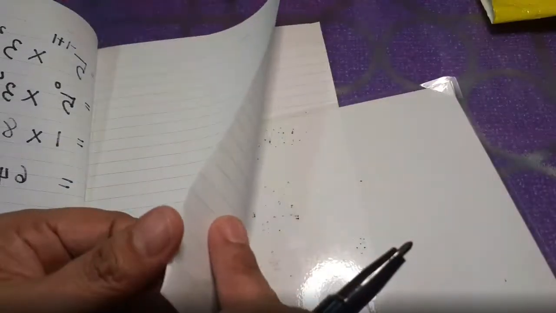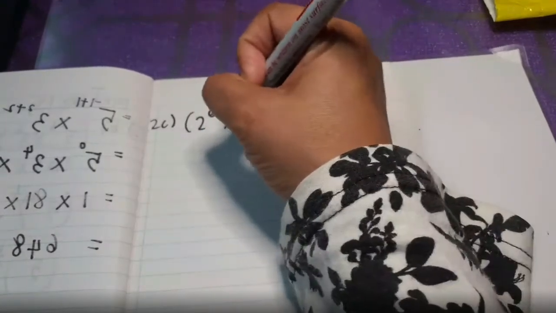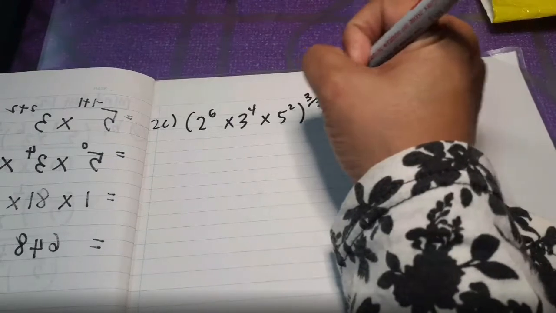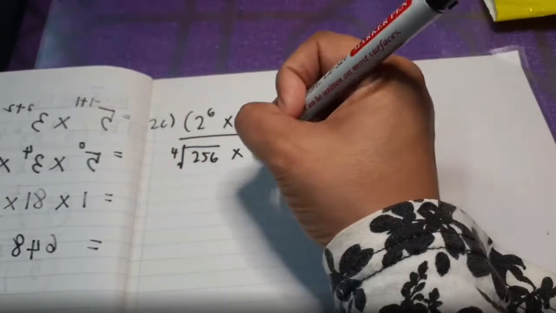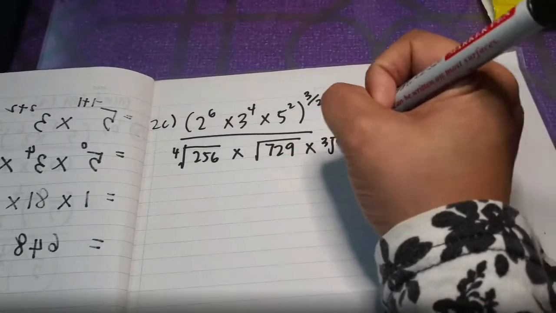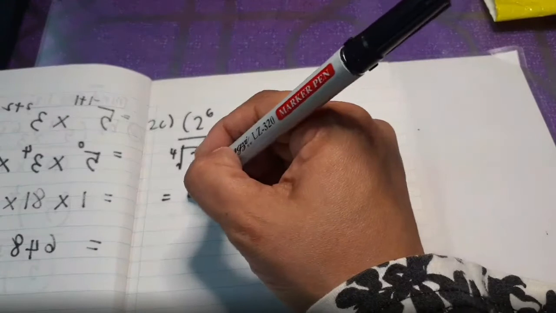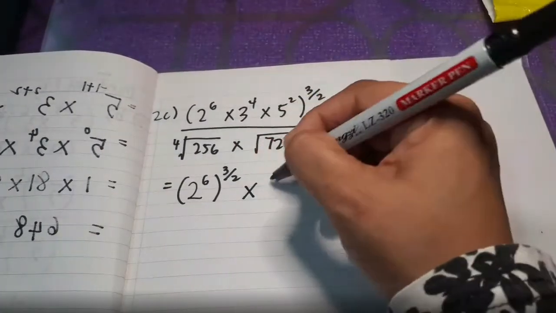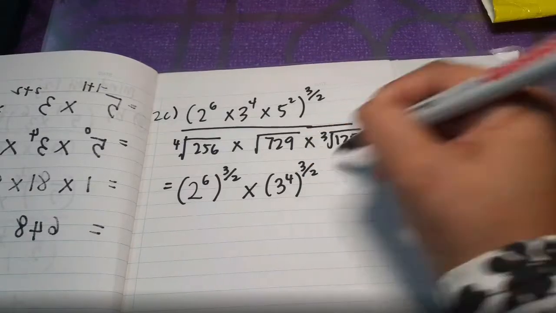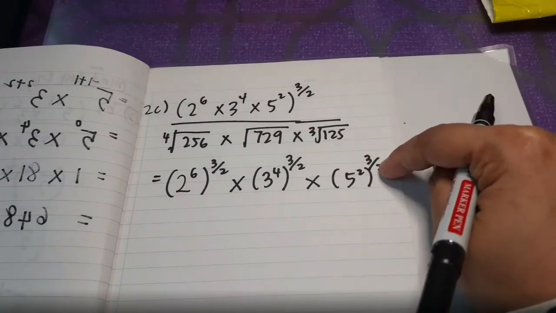Number 2C. Okay, good. 2C. 2 power of 6 multiply 3 power of 4 multiply 5 power of 2, all power of 3 over 2, over 256 multiply 729 multiply 3 125. Okay, we solve one by one. This is index, bracket, and index. So we multiply the index. 2 power of 6 in bracket, power of 3 over 2. Multiply 3 power of 4 in bracket, power of 3 over 2. Multiply 5 power of 2 in bracket, power of 3 over 2. We multiply all index.